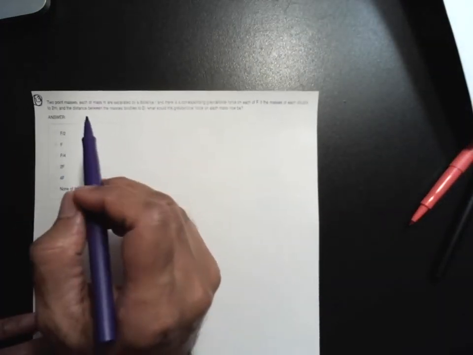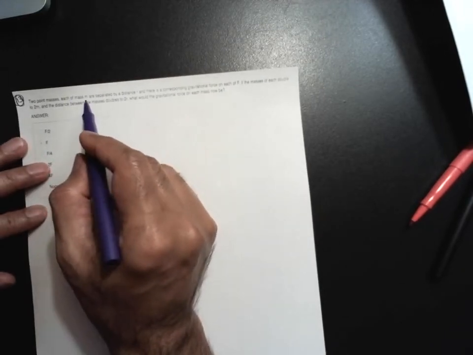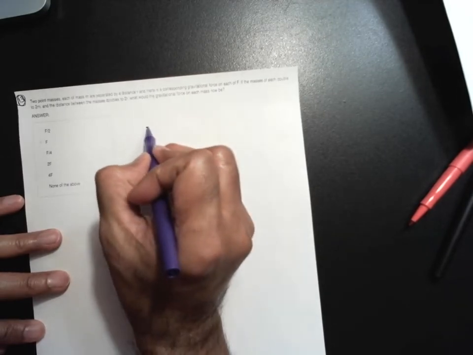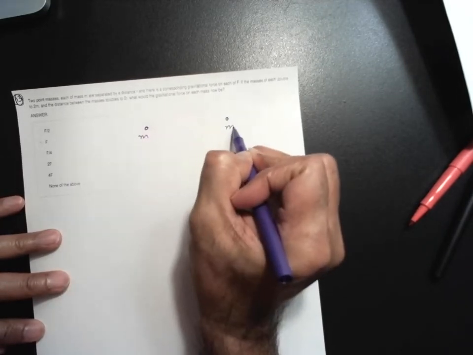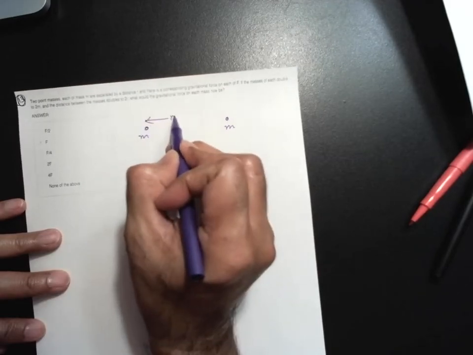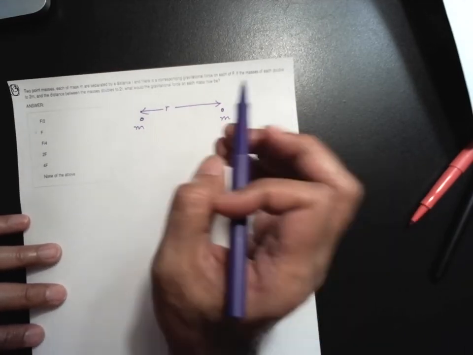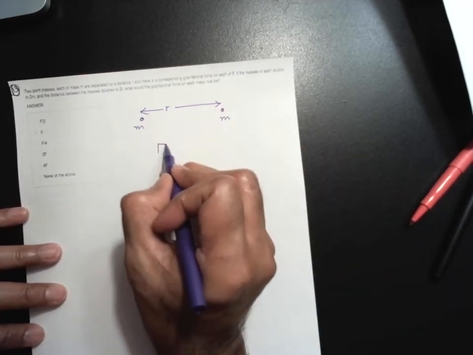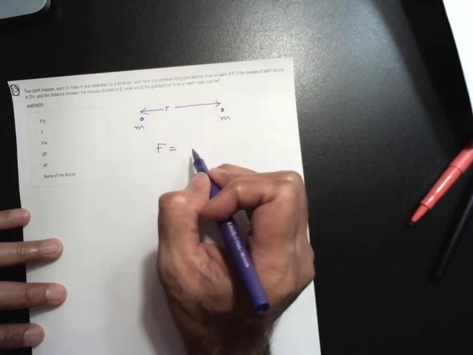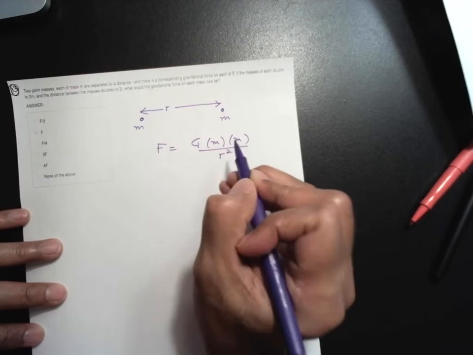what about this one? This one was a relatively straightforward one. Two masses, 2-point masses, each of mass m, separated. So here's one mass, there's another mass, and they're separated by a distance r. Okay, and there's a force between them. So the force, this is now where we're entering gravitation. So g times m divided by r squared.